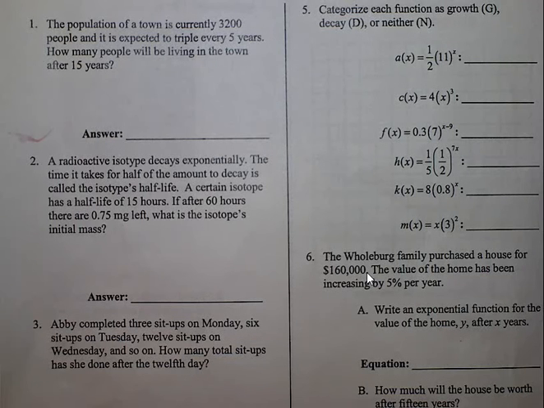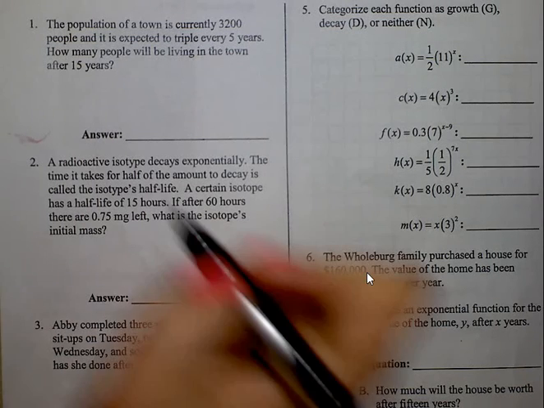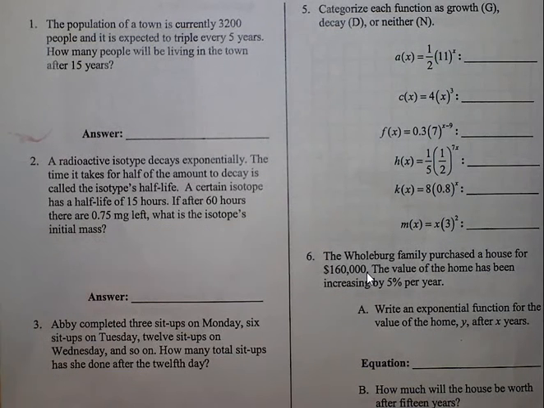Number 1 says, the population of a town is currently 3,200 people, and it's expected to triple every 5 years. How many people will be living in the town after 15 years? It says nothing that you have to write in the equation, so that's only to your benefit.